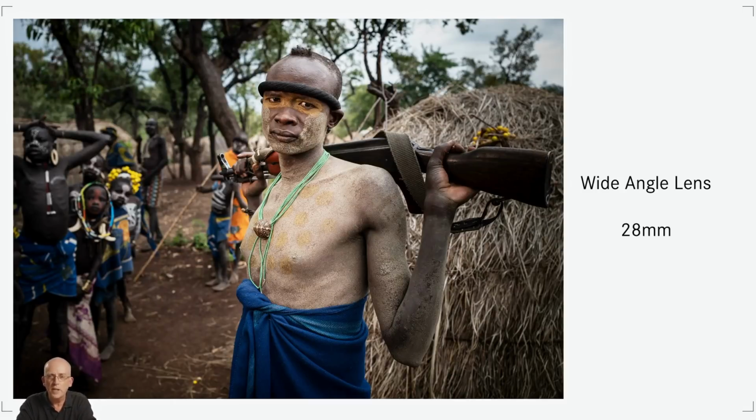Same with this one from Ethiopia. It doesn't look like a 28mm lens. This was shot on the 28 Summilux, so it's shot at f1.4, and that's why the background is nicely out of focus. So again, you've got the wide angle lens effect, but you've still got the limited depth of field. And I found that perspective exaggeration with the rifle over his shoulder worked really nicely. It also reduces the size of the people in the distance and makes him look more powerful in the foreground. So again, 28mm lens worked really well there.